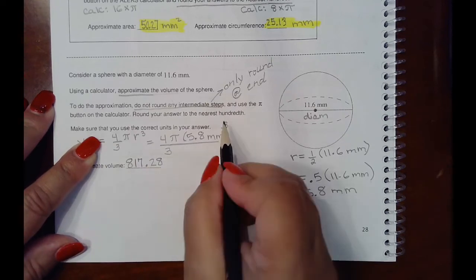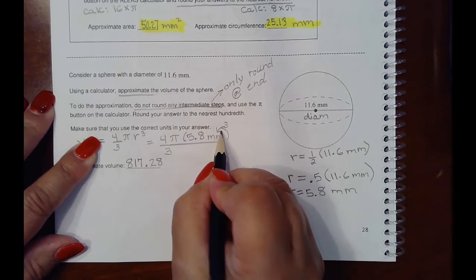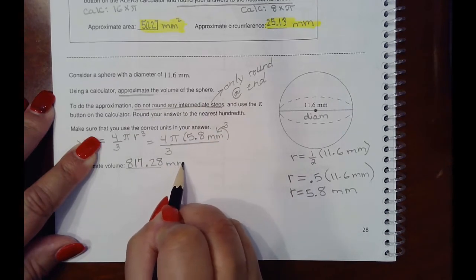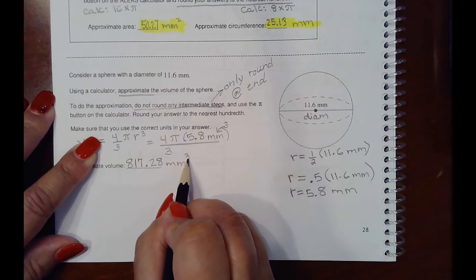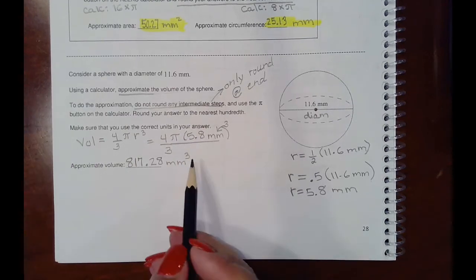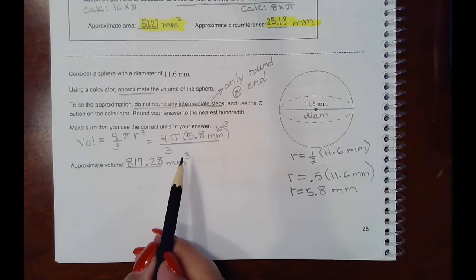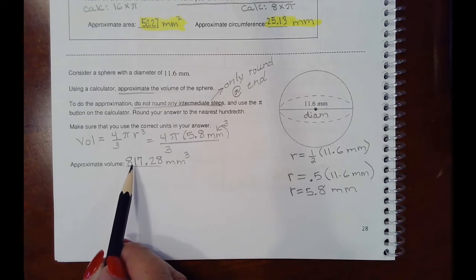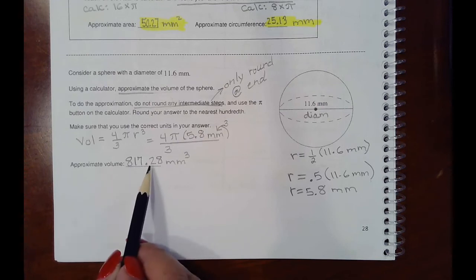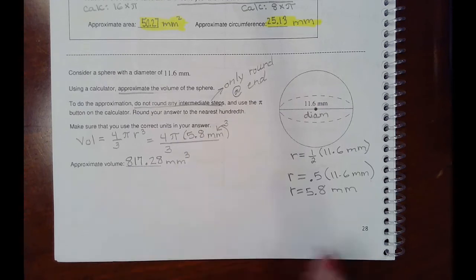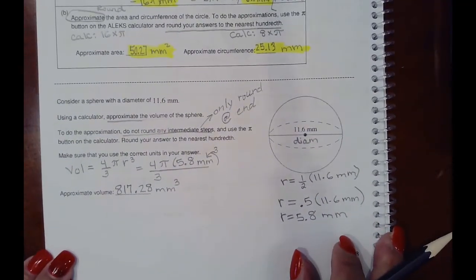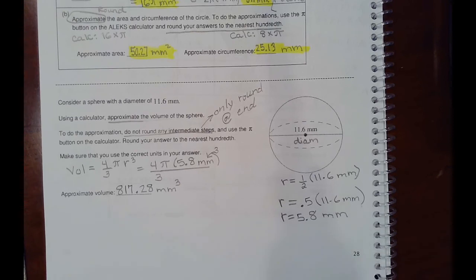817.28. The units are millimeters cubed as stated on the previous page. Volume is 3-dimensional, so those units will have a power of 3. Do not put this power on the number because it would be a much more gigantic number. This is the actual numeric value, and then it's units cubed. Okay, and that is it for section 2.3.